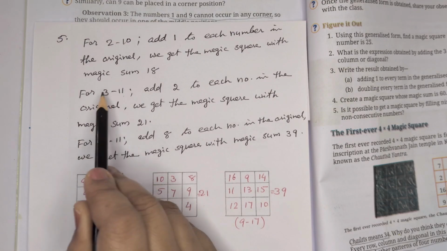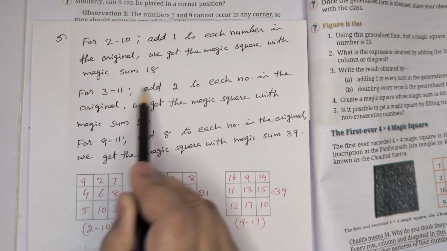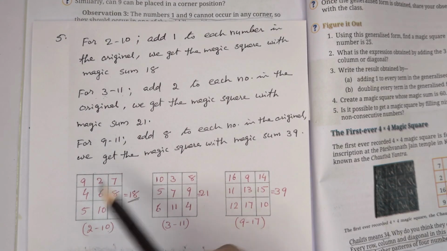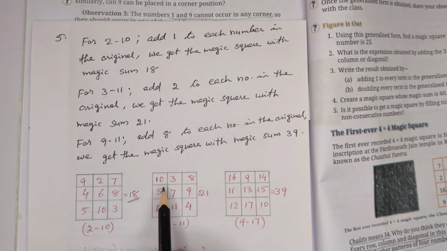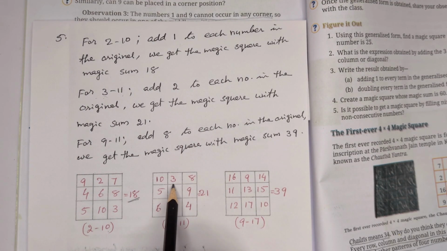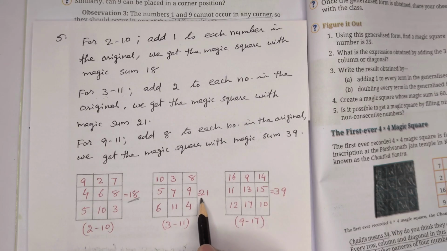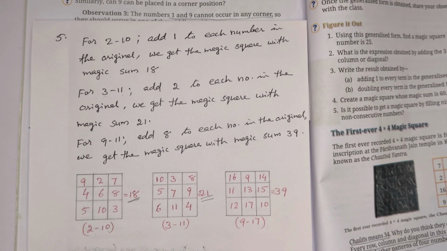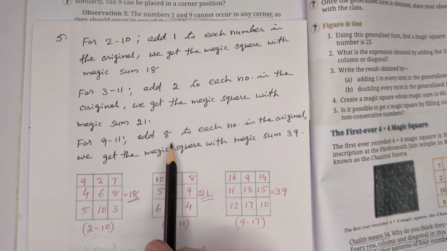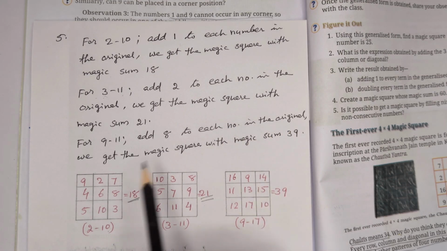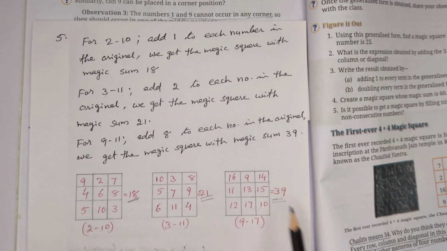For 3 to 11, 1 and 2 we have to remove. That means add 2 to each number in the original one. So we will get here 10, 3, 8, 5, 7, 9, 6, 11, 4, etc. And the magic sum is 21. For 9 to 17, add 8 to each number in the original. Then we get the magic square with the magic sum 39.